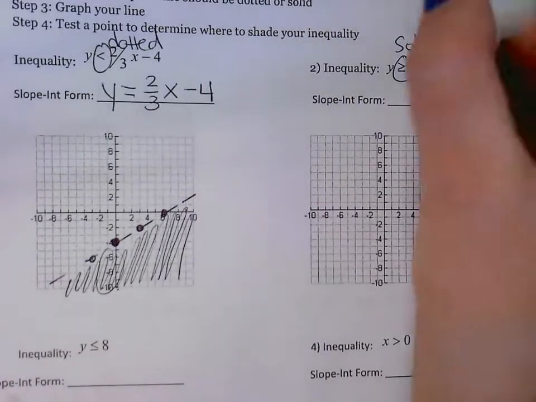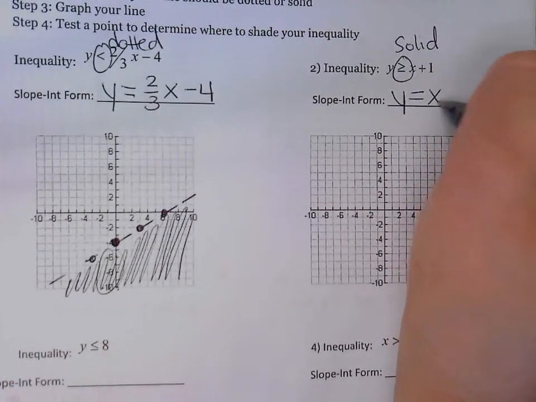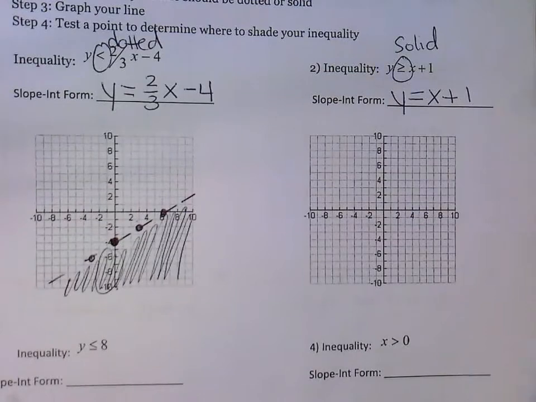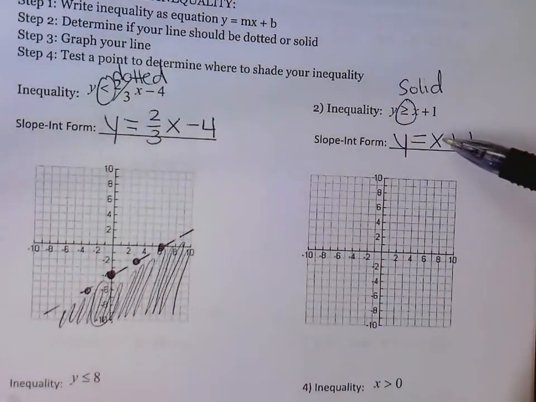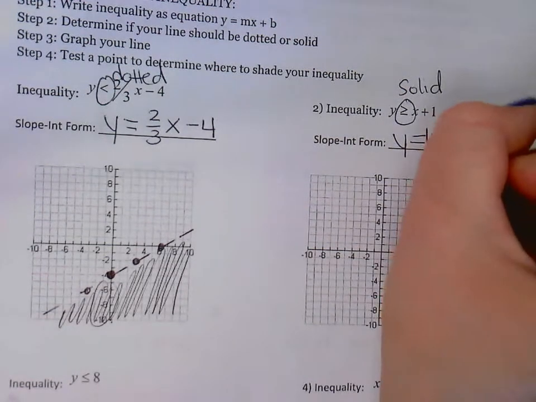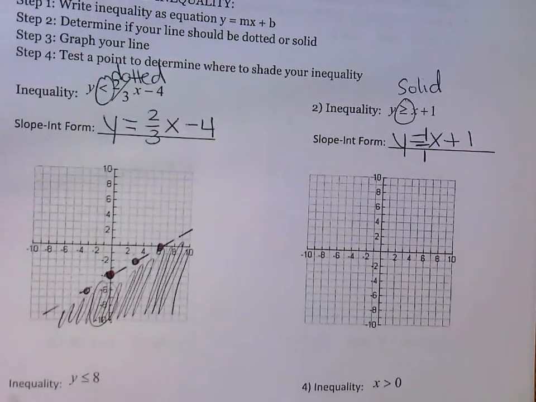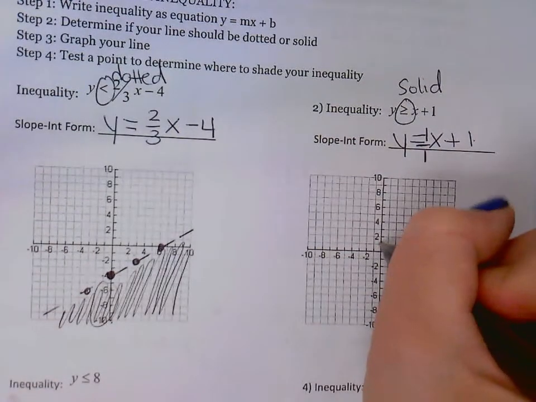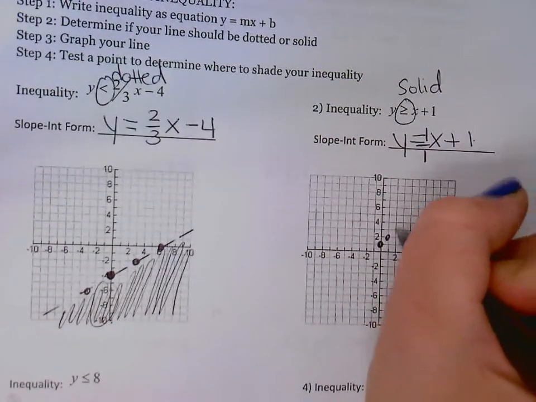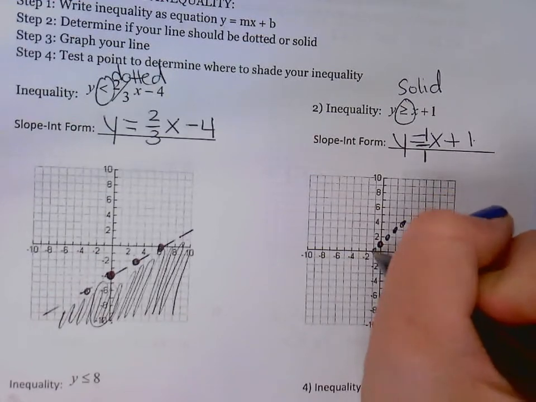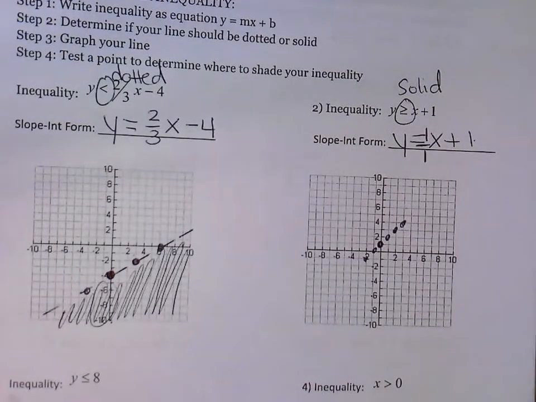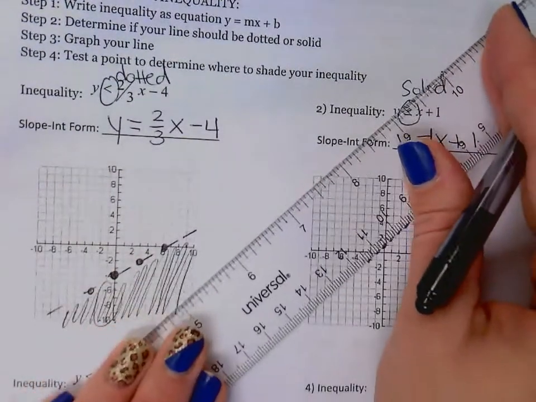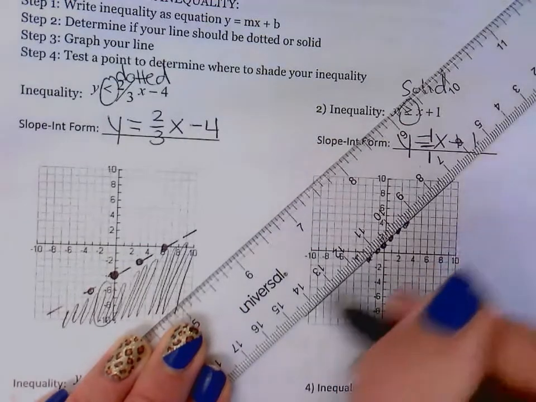All right, my next one, y equals x plus 1. This was tricky for some of you on the unit test. What is the slope if there's nothing written in front of the x? The slope is 1 over 1. So I'm going to start at 1 on the y-axis and just go up 1 over 1, down 1 over 1. These are both positive slopes. I'm going to do a solid line this time because it says greater than or equal to.